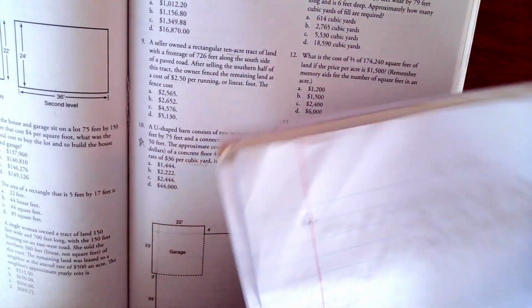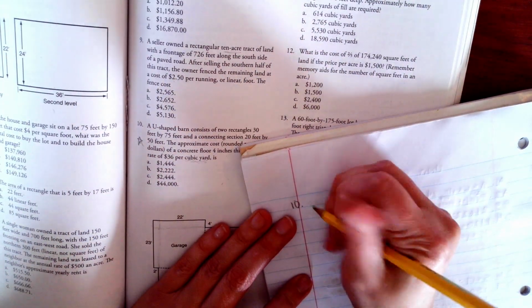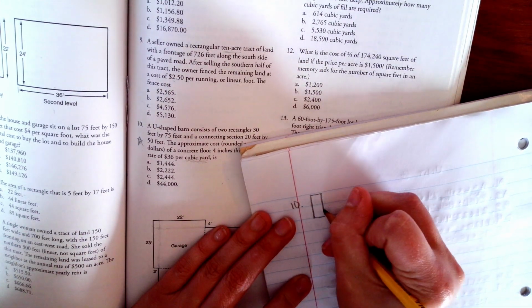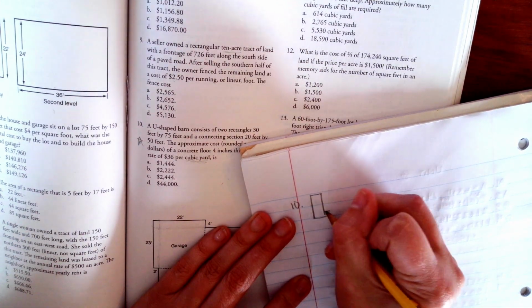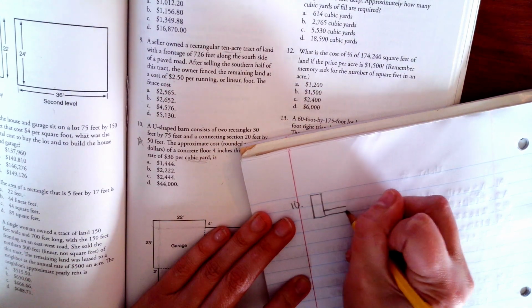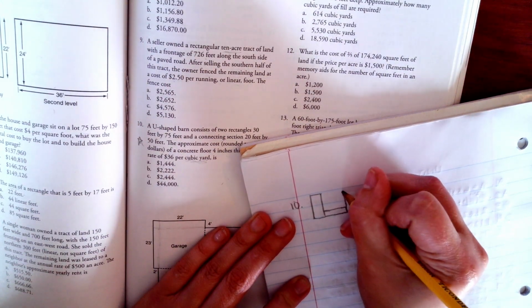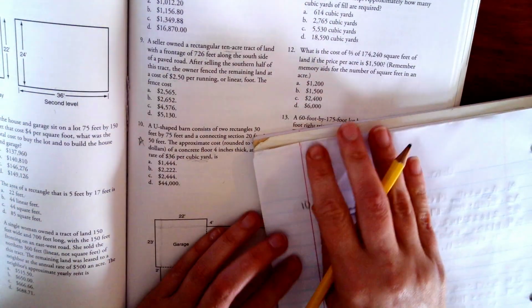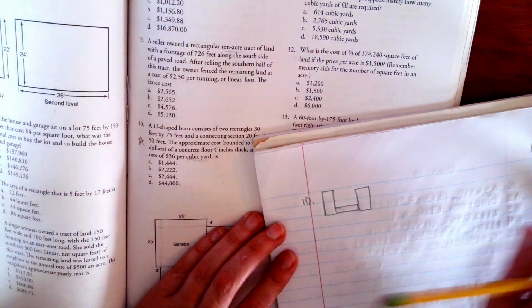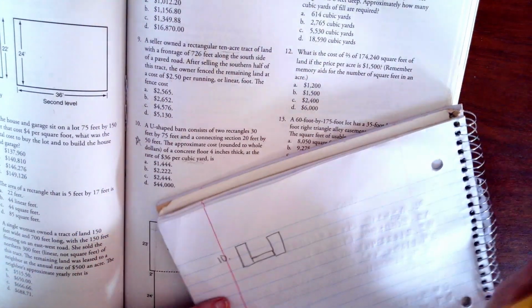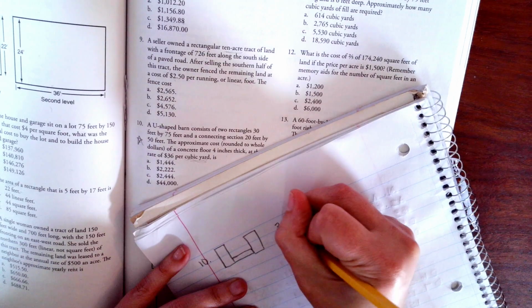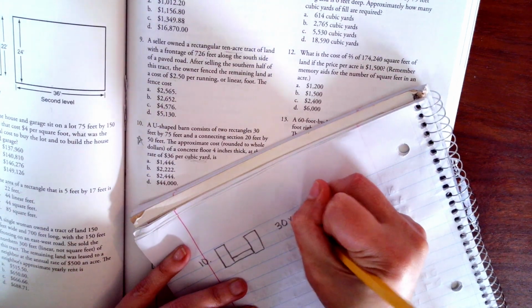But let's start out. So there are 2 rectangles. Let's just say, not exact at all, but it'll give us a good idea. So the 2 rectangles were 30 by 75. So let's find the area of those.